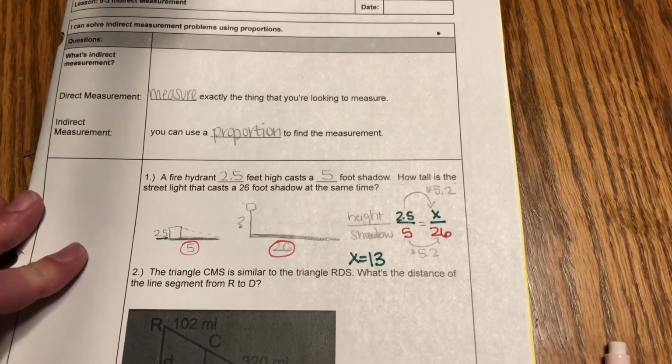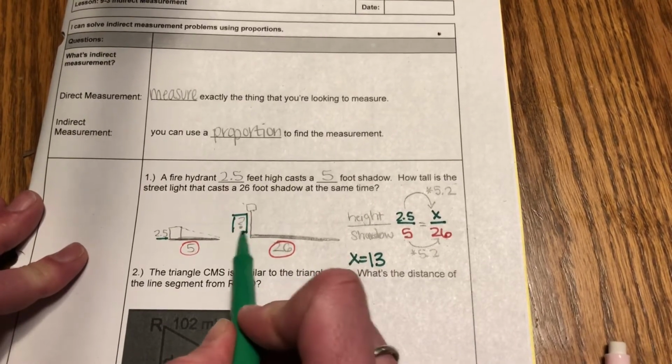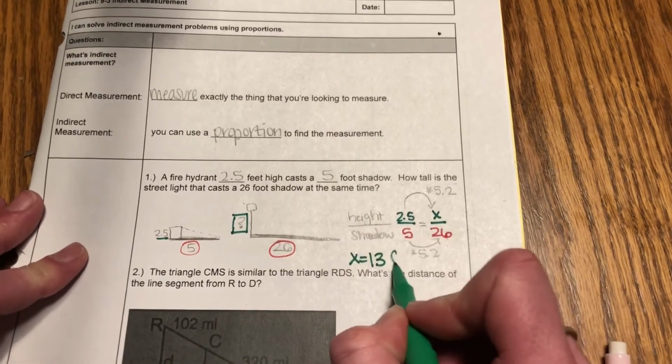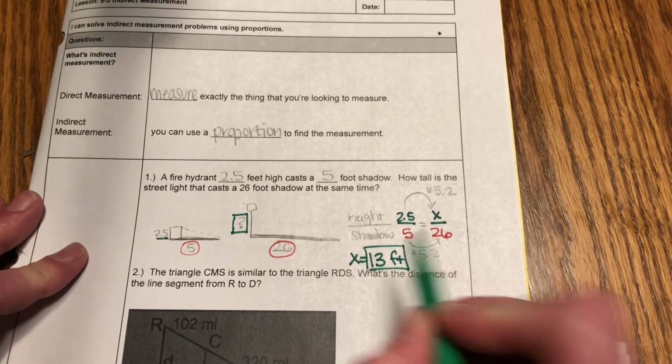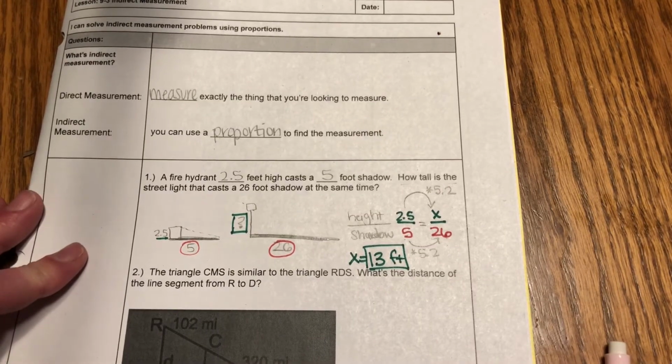And then you want to make sure you label it. It's a real life situation. This is talking about feet. So the height of the light is 13 feet tall.